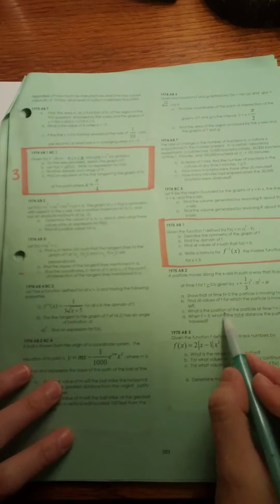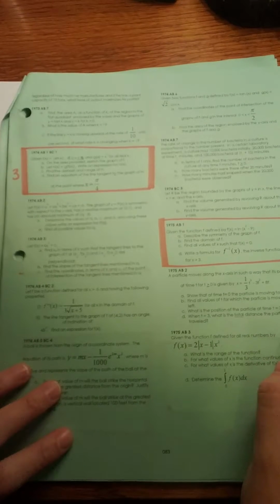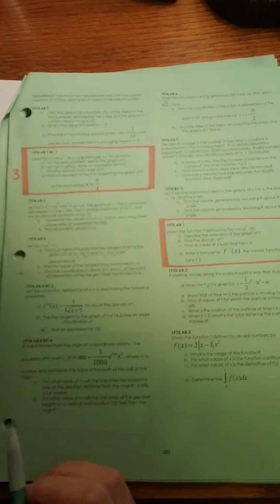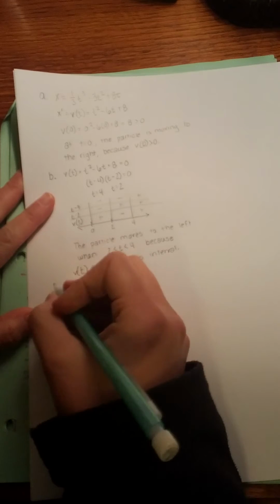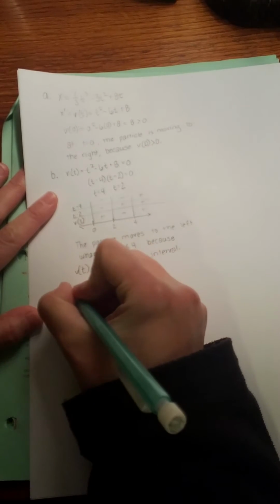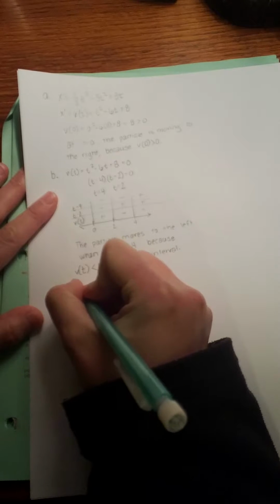Part C says, what is the position of the particle at time t equals 3? Now, this is a very simple portion of the problem. All we need here is position. This doesn't involve any calculus. We just need to plug a 3 into our position formula. So if we take our equation, and I'm going to call this x of 3.